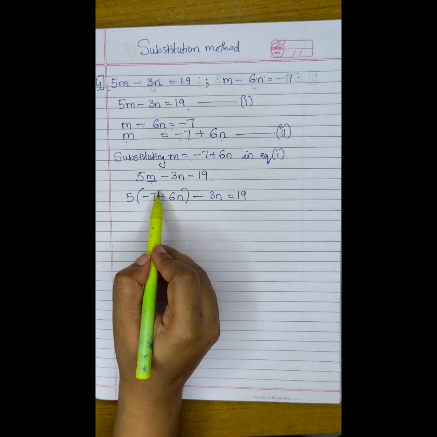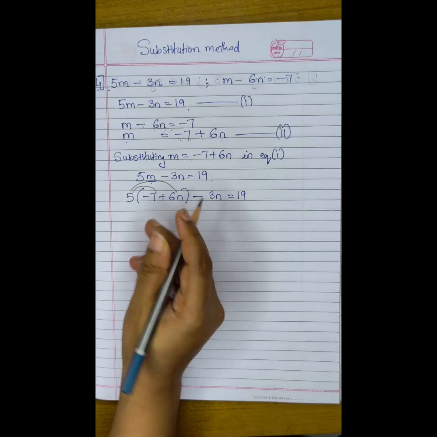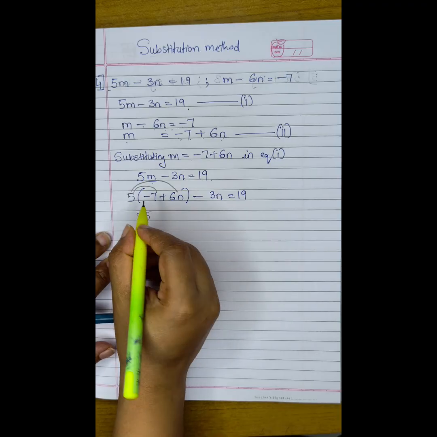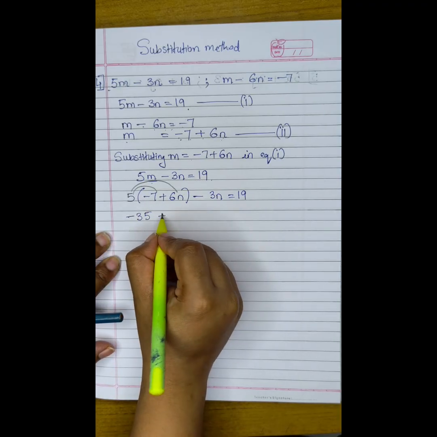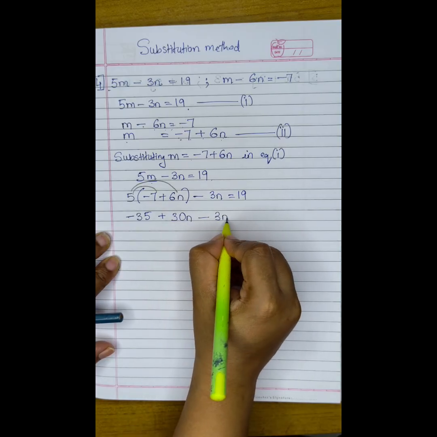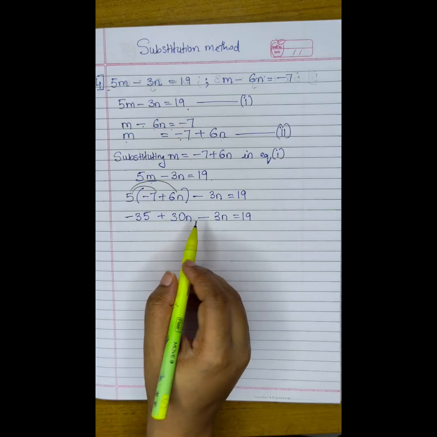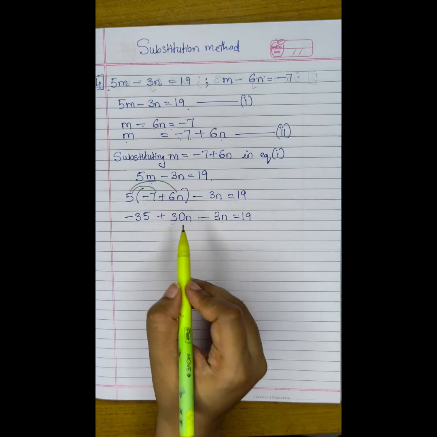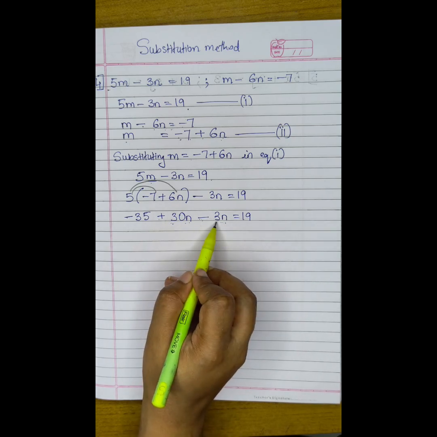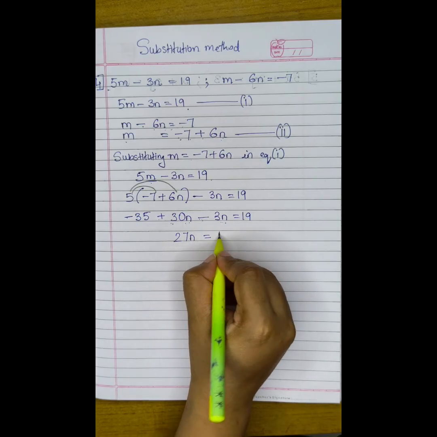Okay, now we will multiply this. That is 5 sevens are 35, minus 35 plus 5 sixes are 30n minus 3n is equal to 19. Understood? Now you can see this 30 minus 3. Both the variables are same, so we can subtract, plus into minus is minus. So 30 minus 3 will be 27n is equal to 19.